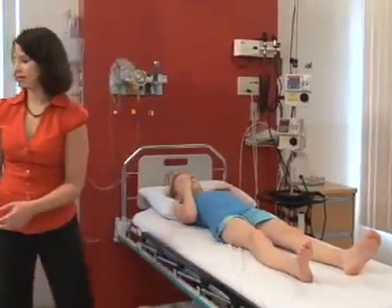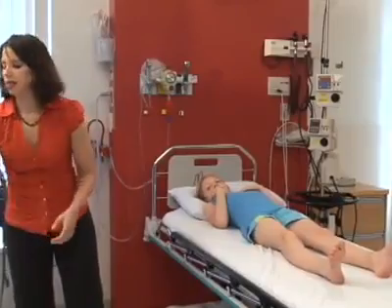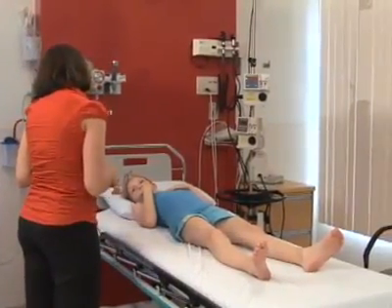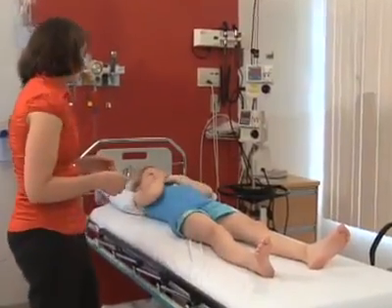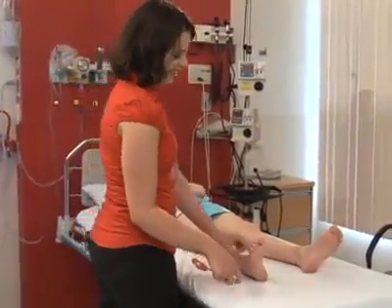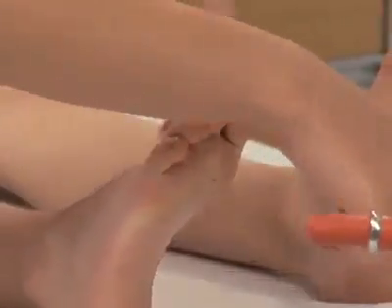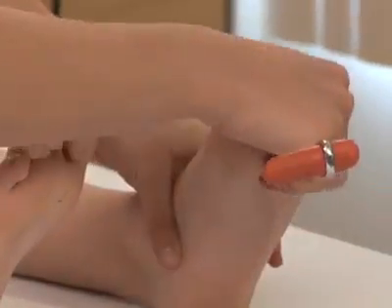All right. Then assess the plantar response by stroking the lateral edge of the patient's sole in a J stroke from heel to toe using a blunt object, such as the handle of a reflex hammer. The normal response is for all toes to flex, called a flexor plantar response. Very good. Stretch.